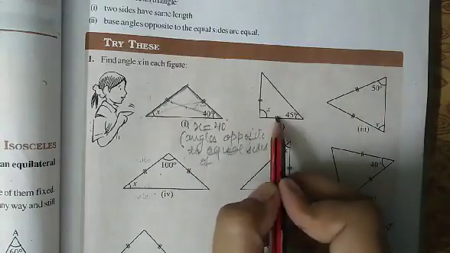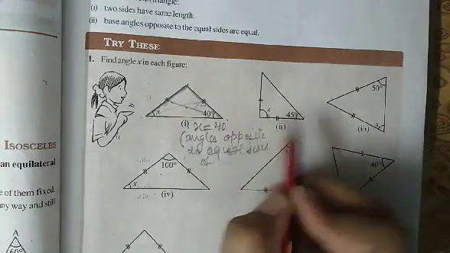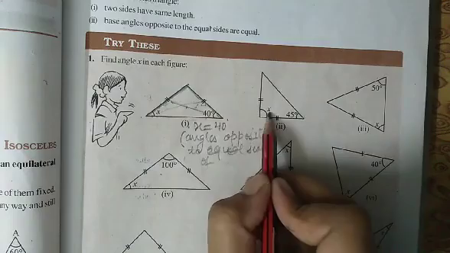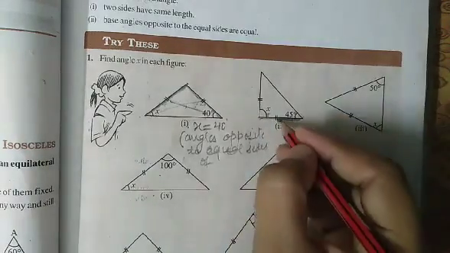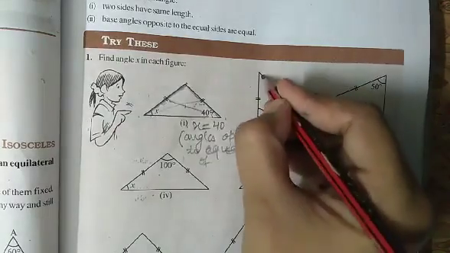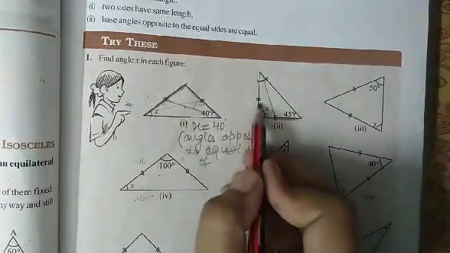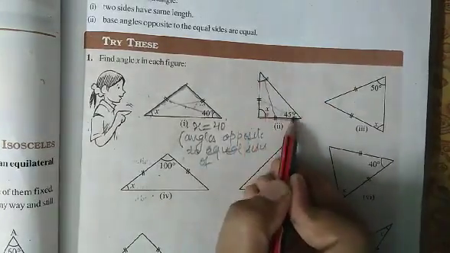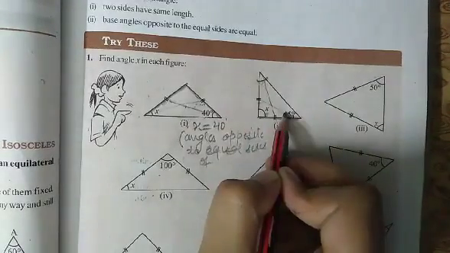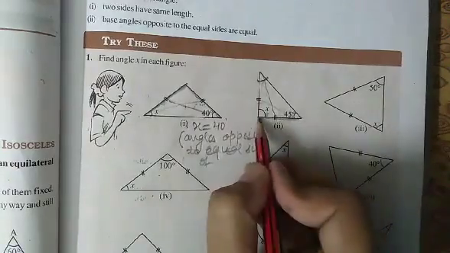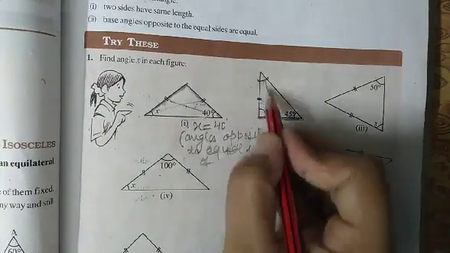Now come to this. This is x given and we have to find this x. Opposite to this side we have this angle, and opposite to this side we have this angle. So these two angles must be equal.